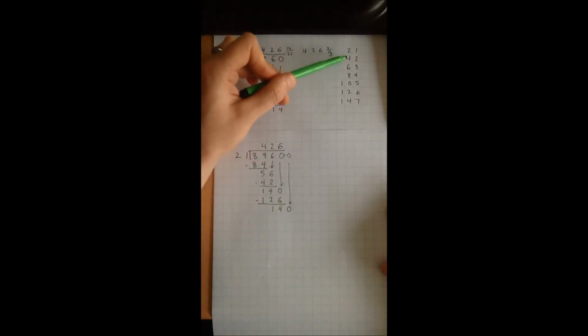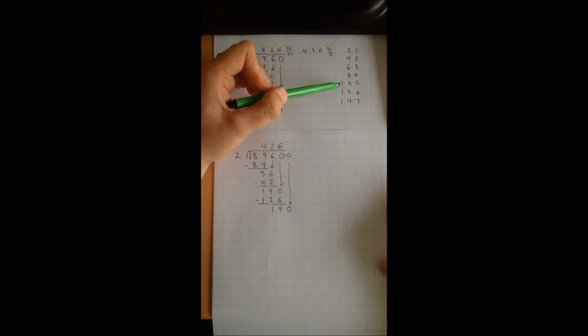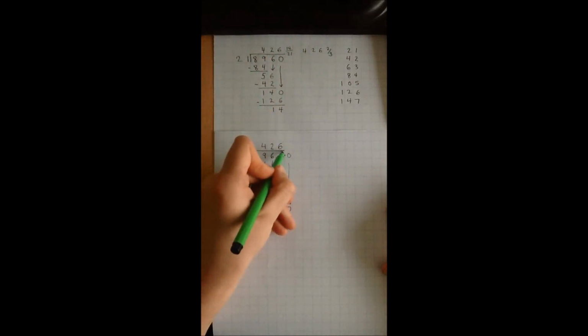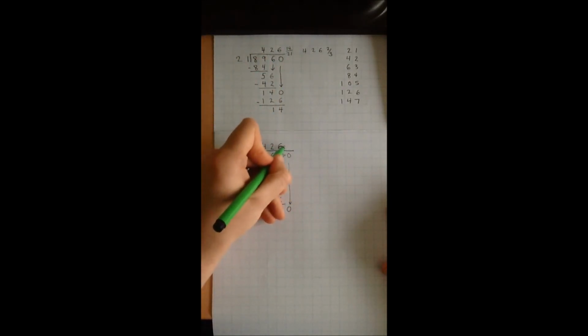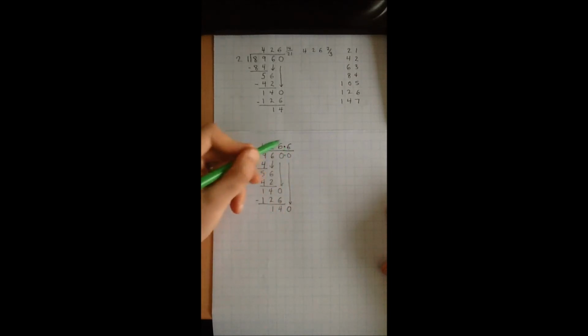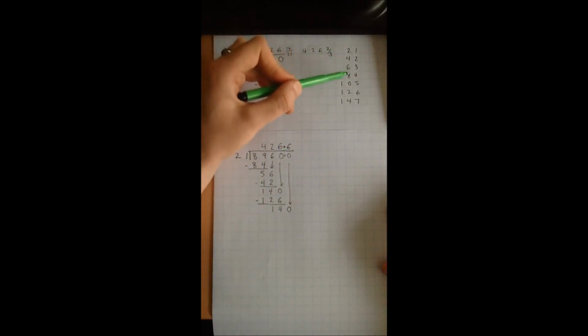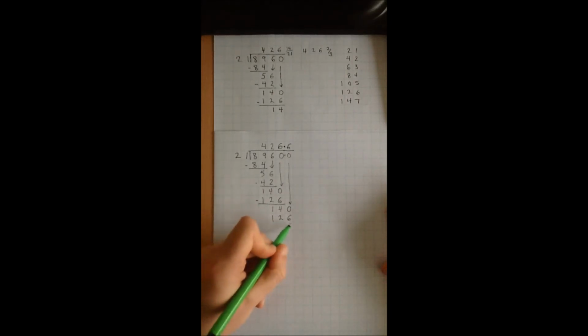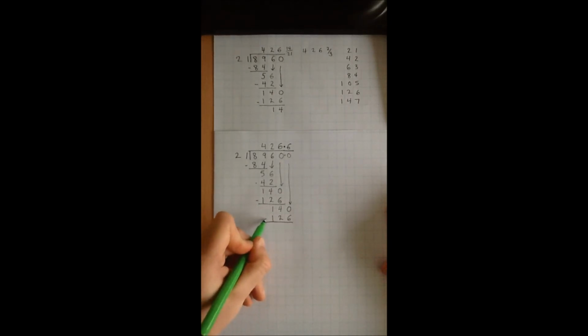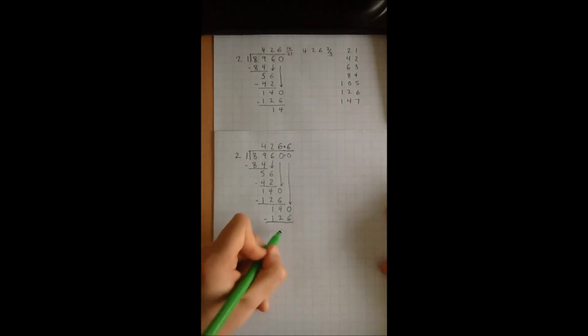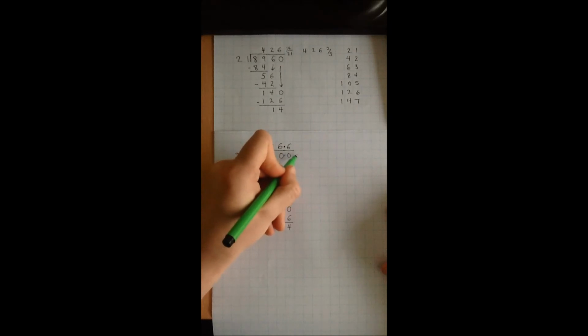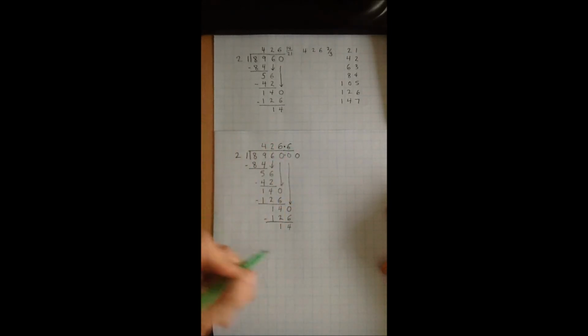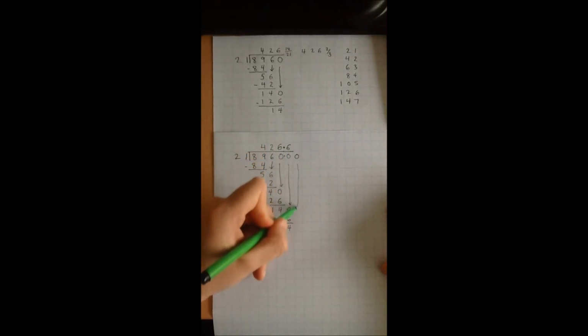140 divided by 21, so we go back to our jottings, 1, 2, 3, 4, 5, 6 times, so we'll put our 6 in here. 6 times 21 we've just said is 126. Okay, 140 minus 126, which leaves us with 14. And we put another 0 in and bring that down.